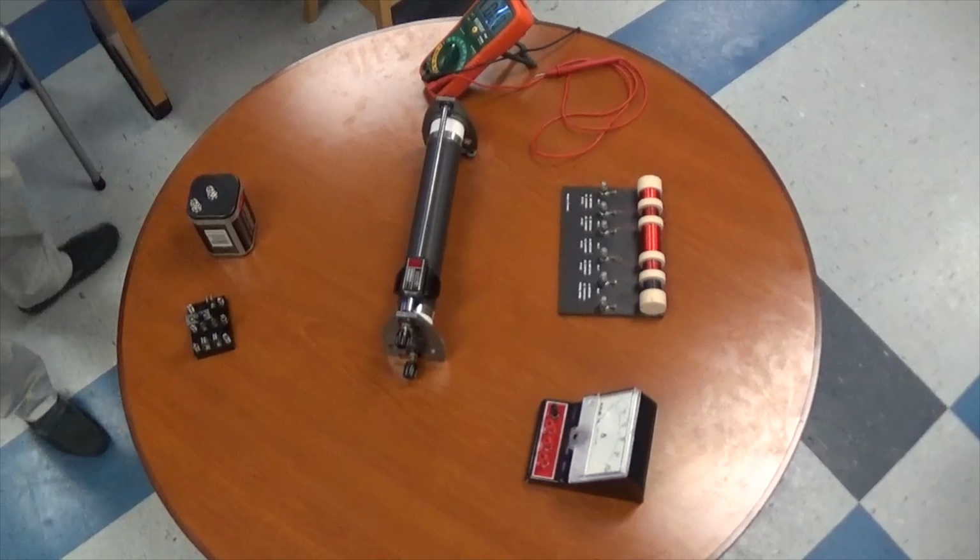Now let's get to the fun stuff. Let's go over the materials for this lab. You will need a battery, usually 6 volts, a switch, a rheostat, an ammeter, a resistor spool, and a potentiometer or voltmeter. Let's put this circuit together. At moments, I will pause the video and explain what is going on. Let's begin.